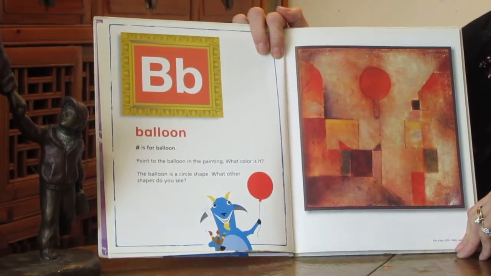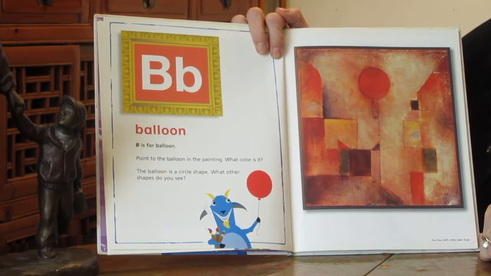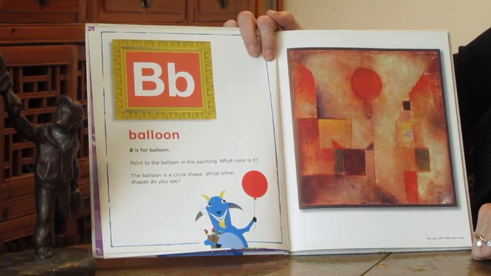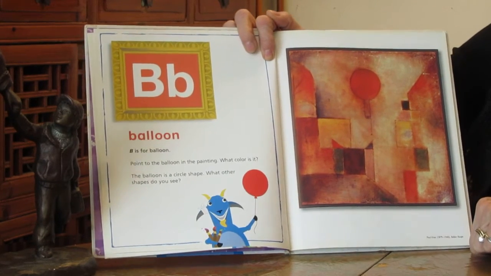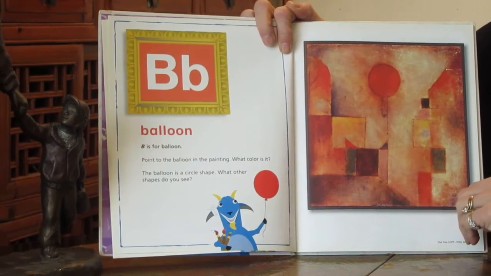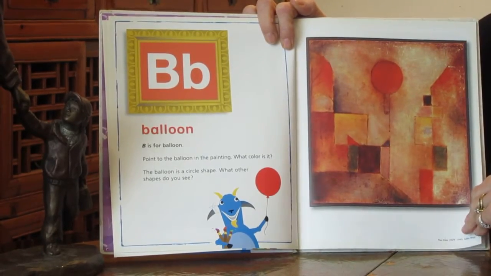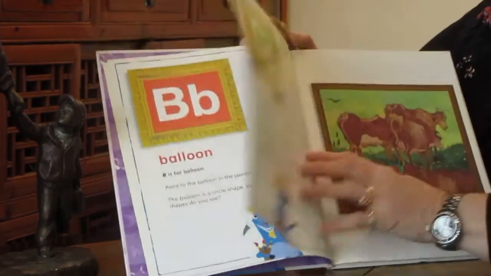B, balloon. B is for balloon. And this is Paul Klee, the painter. And you can see the balloon in the middle of his painting.